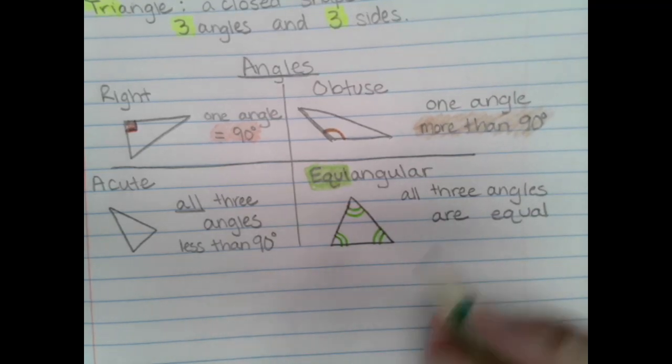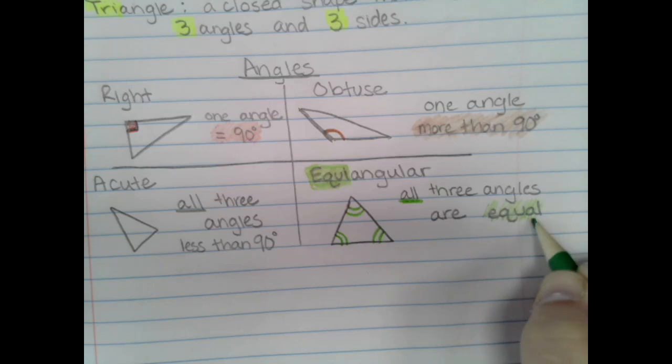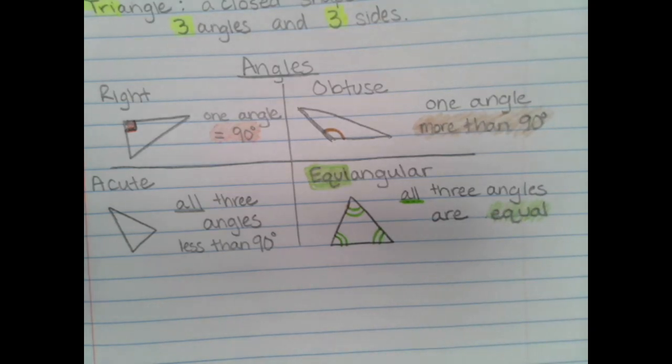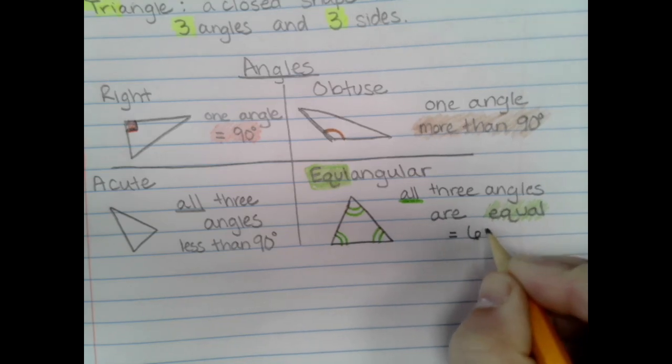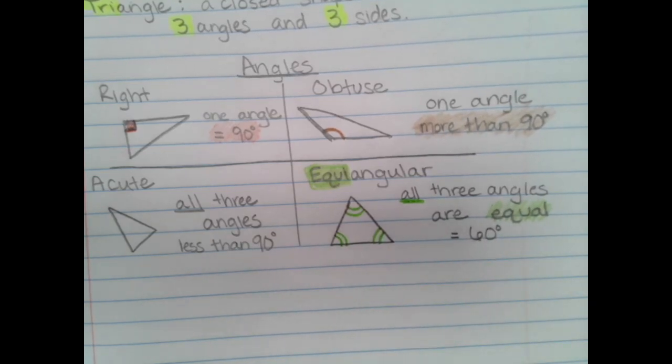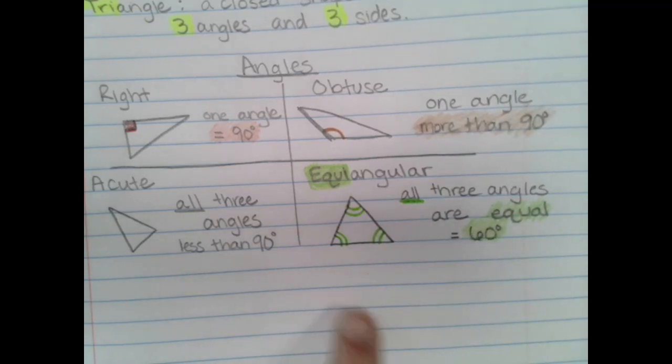So again, if you want to underline that, all of the angles are equal. We're going to talk tomorrow about our angles and their measurements, but today we know if they're all equal, that means they're each equal to 60 degrees. Our only way to make it an equiangular triangle is if they're all 60 degrees. We'll talk about that a little bit more tomorrow. So that's one way to classify triangles, by their angles.